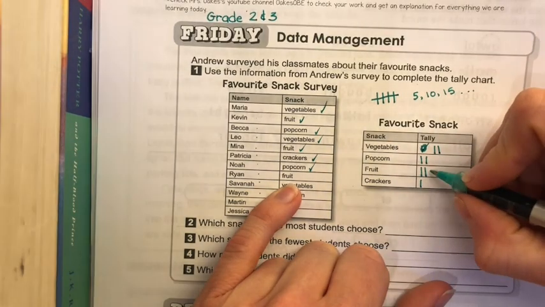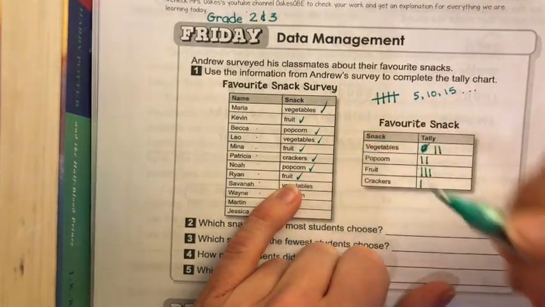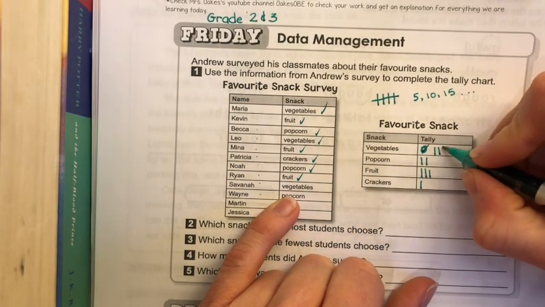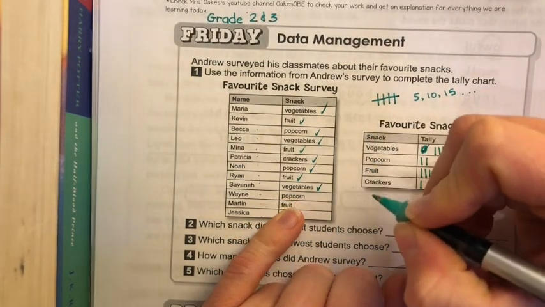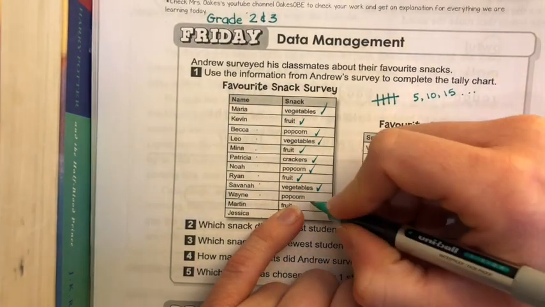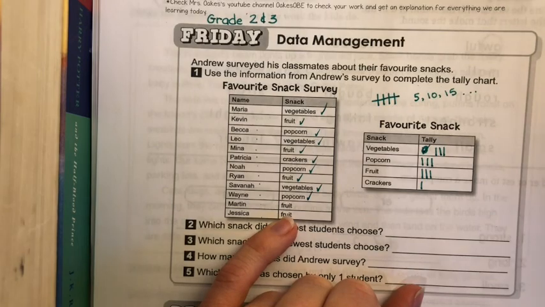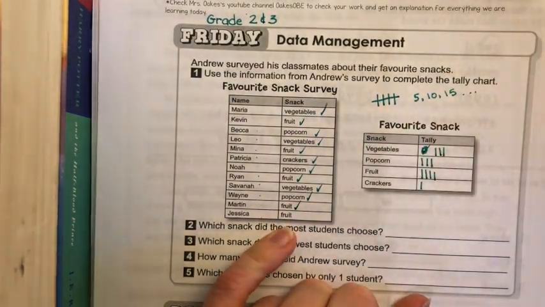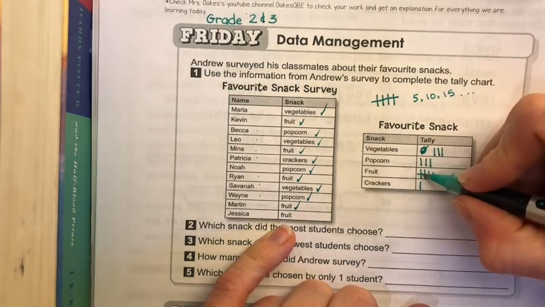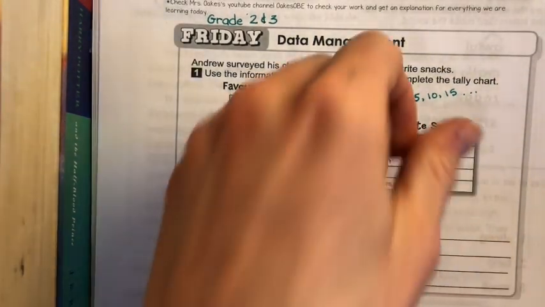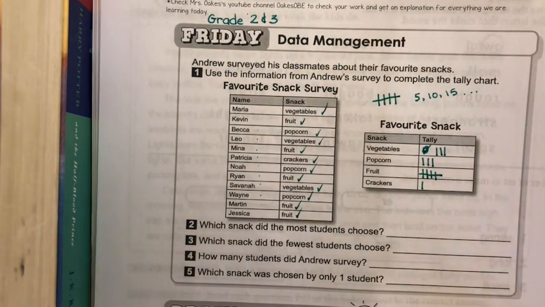Ryan likes fruit, 1 more for fruit, check off fruit. Savannah likes vegetables, 1 more for vegetables, check off vegetables. Wayne likes popcorn, so tally popcorn, check off popcorn. Martin likes fruit, tally fruit, check off fruit. And Jessica also likes fruit, so tally across fruit, check off fruit. So now I have my tally chart. Hopefully yours doesn't have the messy mess that I made.